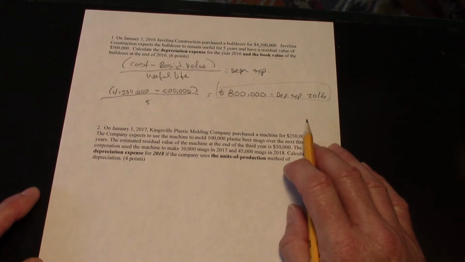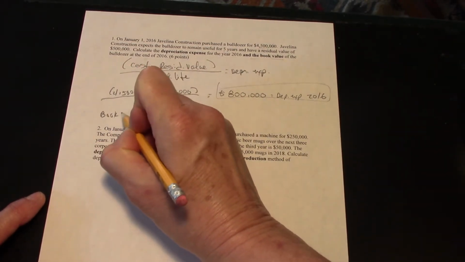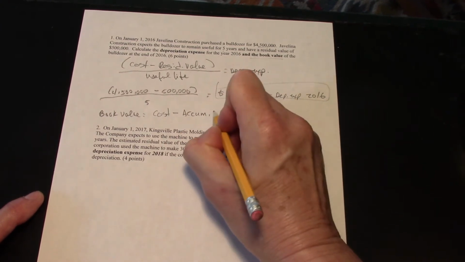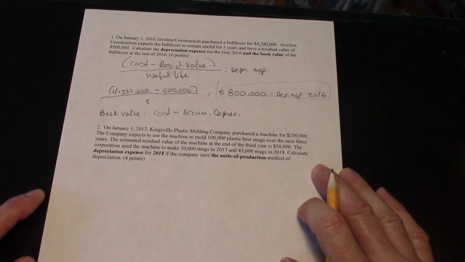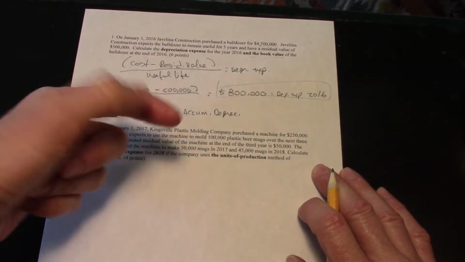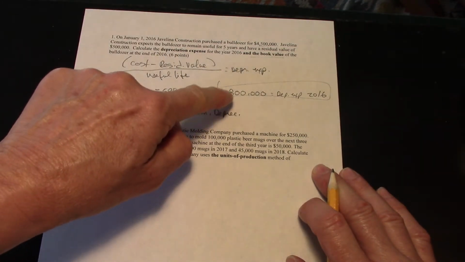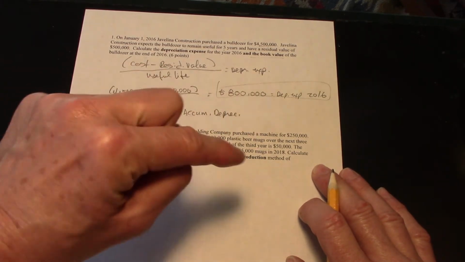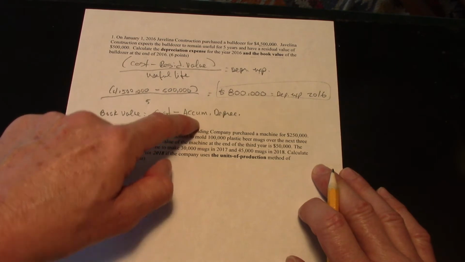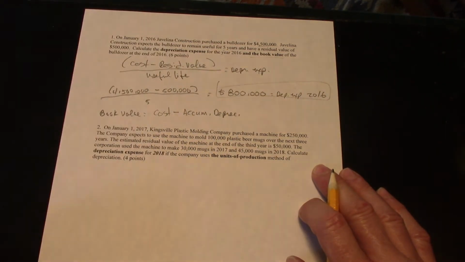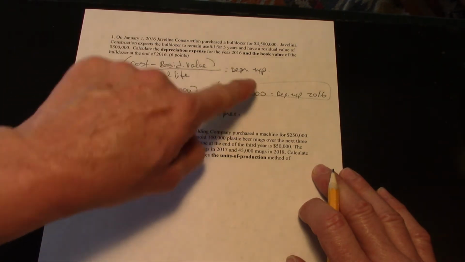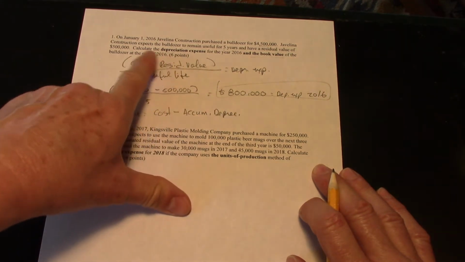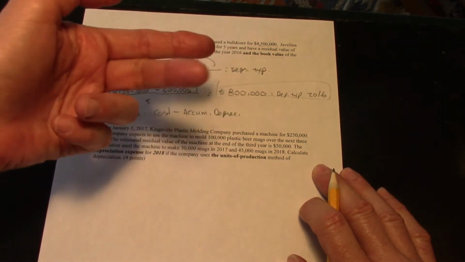Next, it asks for book value. Okay, so book value is cost minus accumulated depreciation. Right? So accumulated depreciation means every year you accumulate that expense. So the first year it's $800,000. The next year after that it's $1,600,000. Right? Because it accumulates. The next year after that, the expense is still $800,000, but the accumulated depreciation is now $2,400,000. So every year the depreciation expense is $800,000, but the accumulated depreciation goes up by the new depreciation expense. So this is asking for the end of 2016, so we've only taken 1 year. But if it said at the end of 2017, then you'd have to do 2 years of depreciation, right?